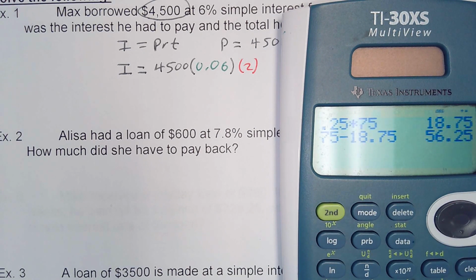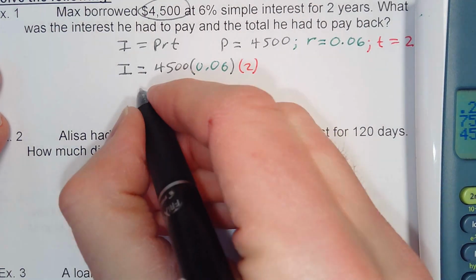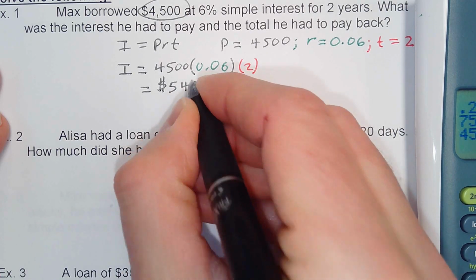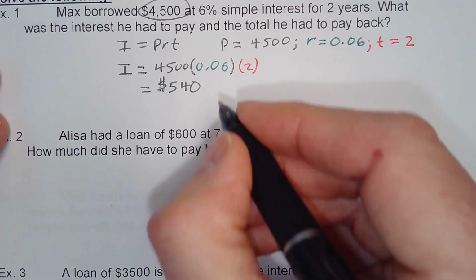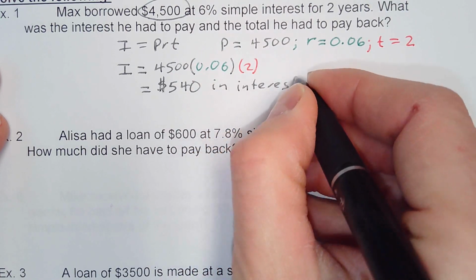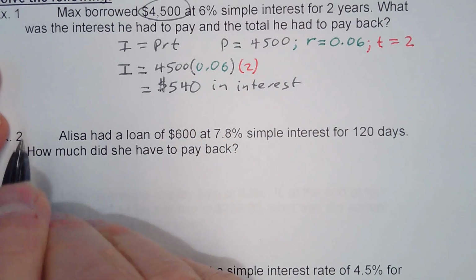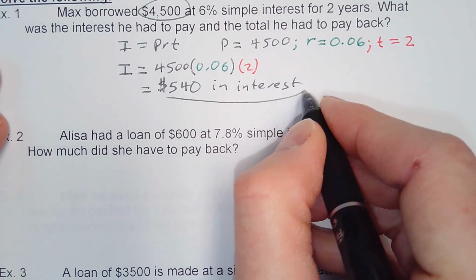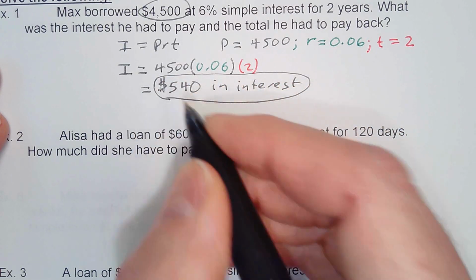Alright, so let's calculate that. 4,500 times 0.06 times 2. So that'd be $540. So that'd be the interest. Now, is that what they want? Yeah, they want the amount he paid in interest, and they also want the total amount he paid back. All right, we need to get that too.